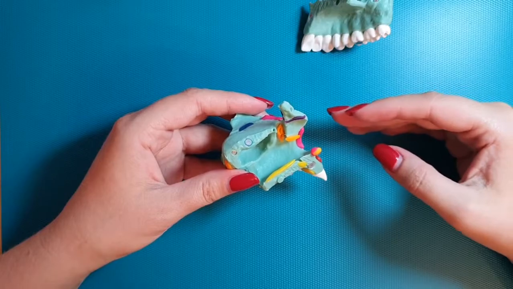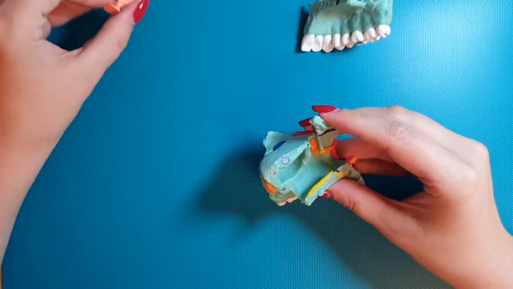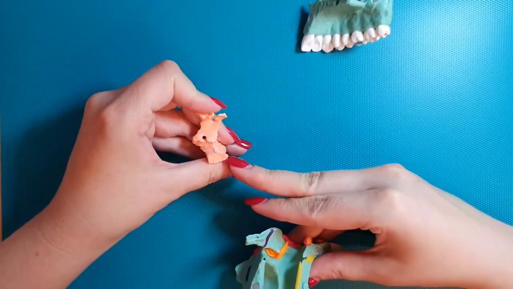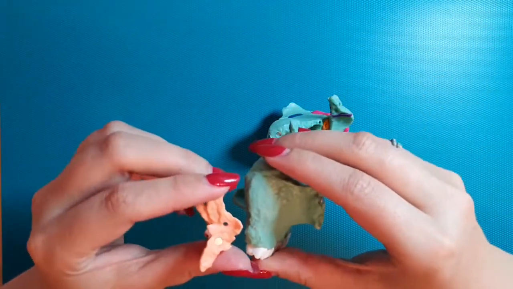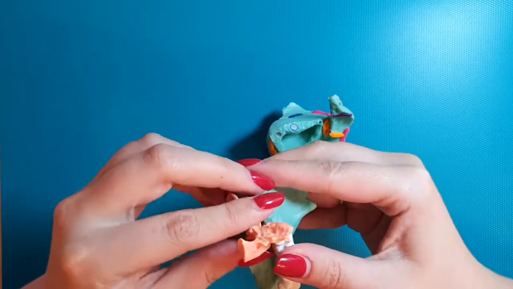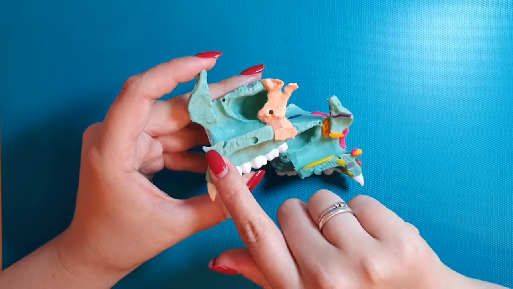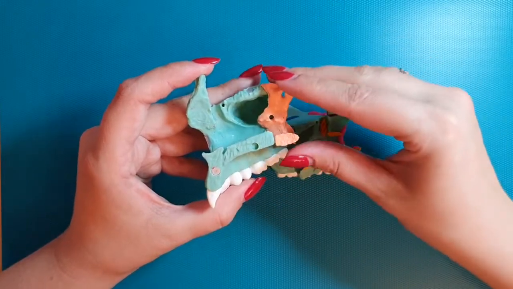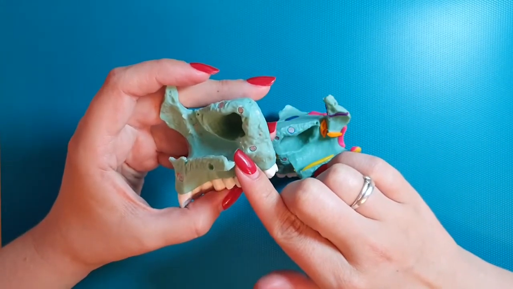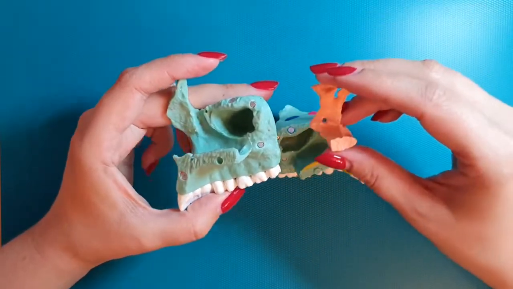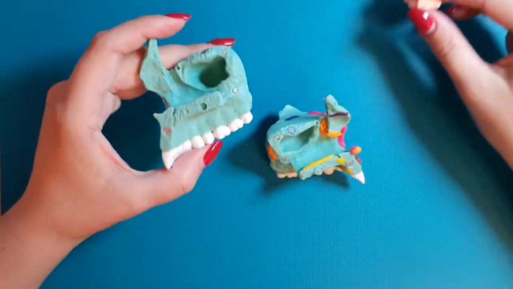So now the case of posterior nasal spine in the palatine bone is solved. Look, anterior nasal spine and posterior nasal spine. The posterior border of palatine process of maxilla connects to the horizontal plate of palatine bone.